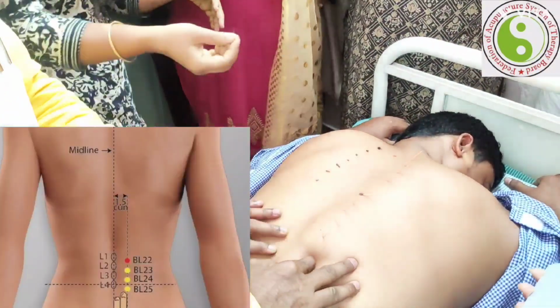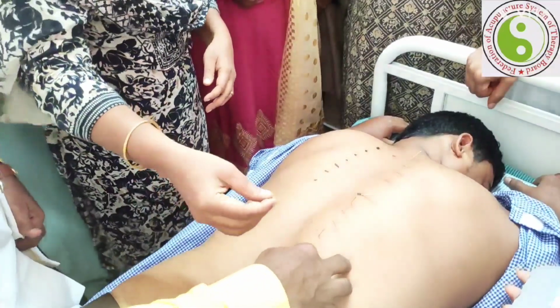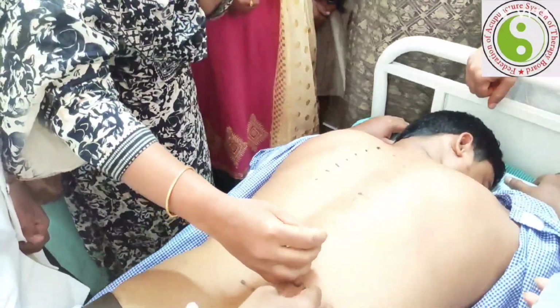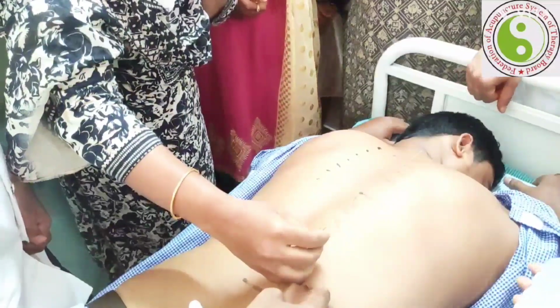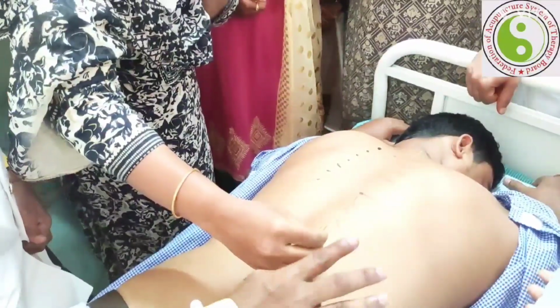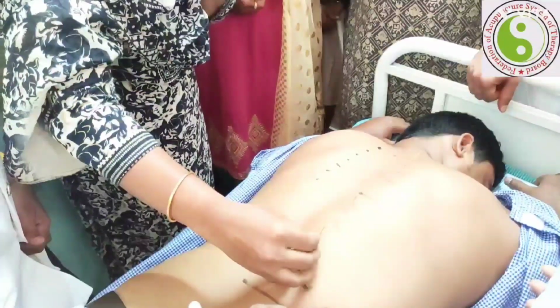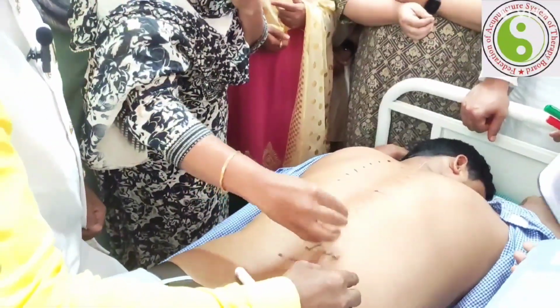22, 22. You just apply perpendicular. Say God's name and then apply. Yes. Insert. Slowly you just insert. Don't worry. Relax. Relax yourself. Further deeply apply. Good.